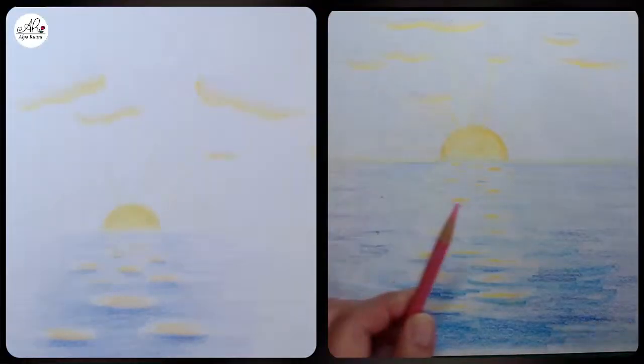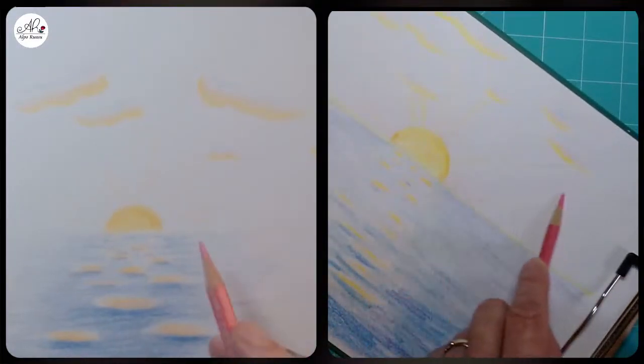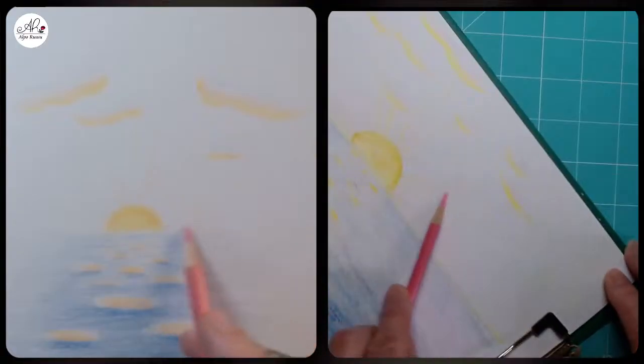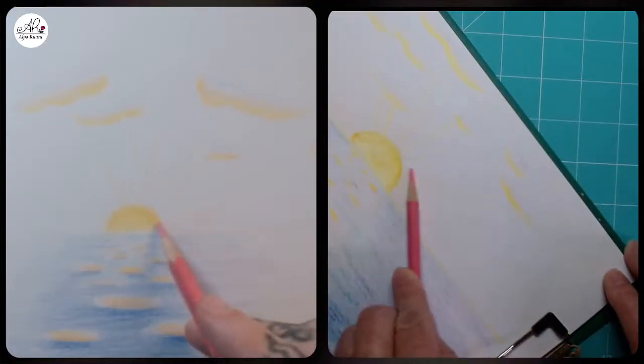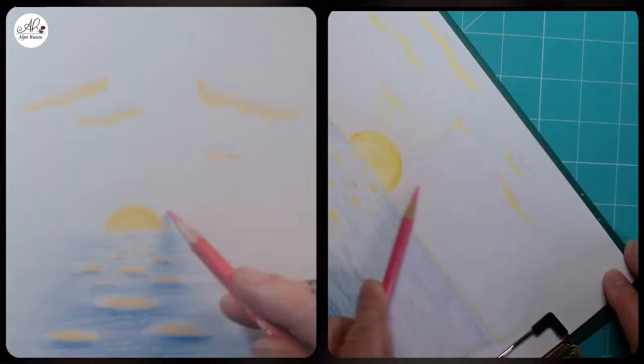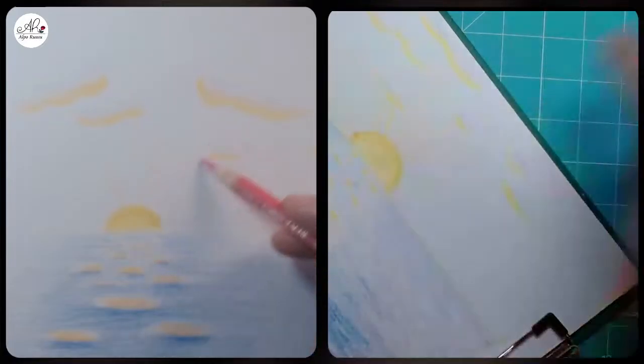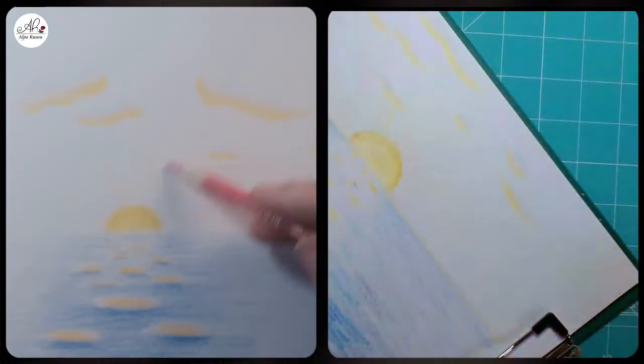You can pick just about any color you want. I would say keep it a little bit light. Radial movement, radius from the center here.